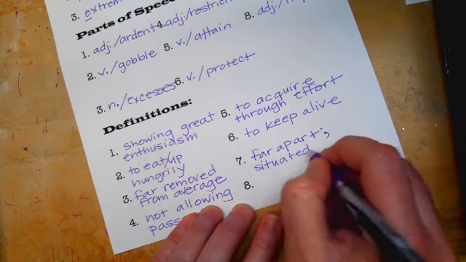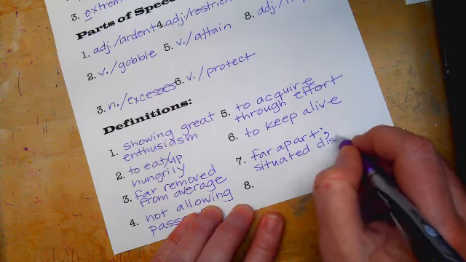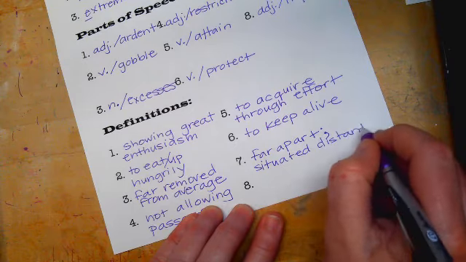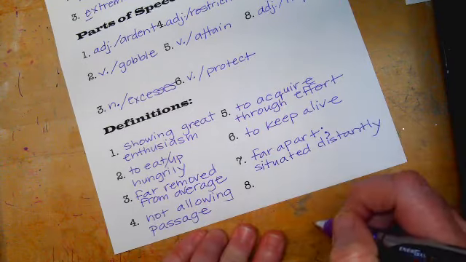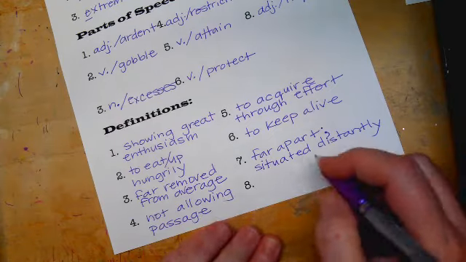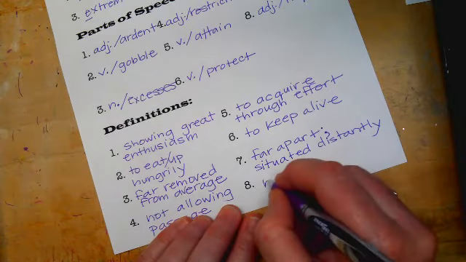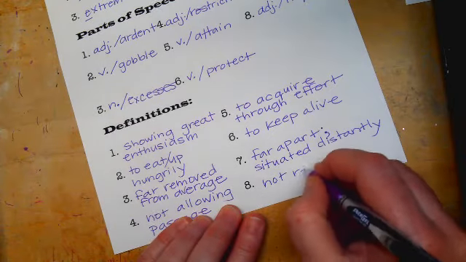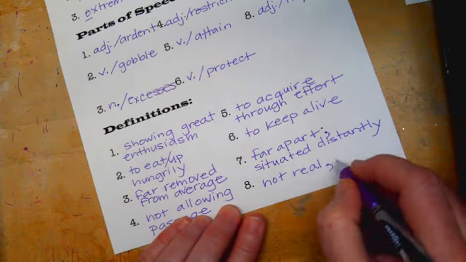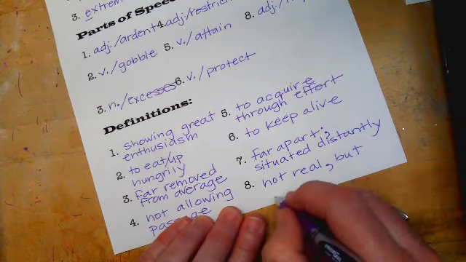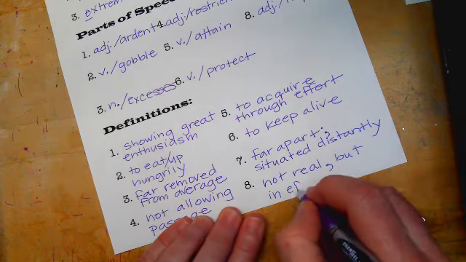Situated distantly. And our last word was virtual because it starts with a V and it means not real, but in effect.